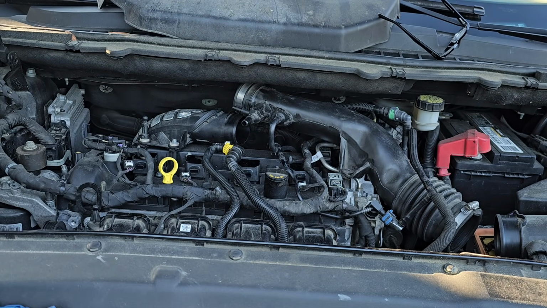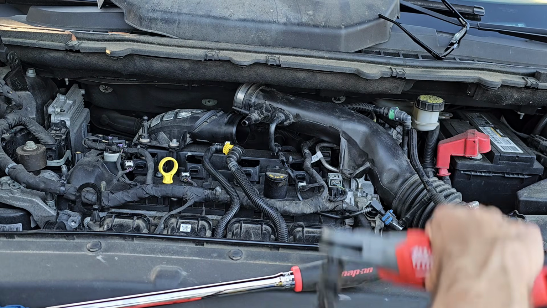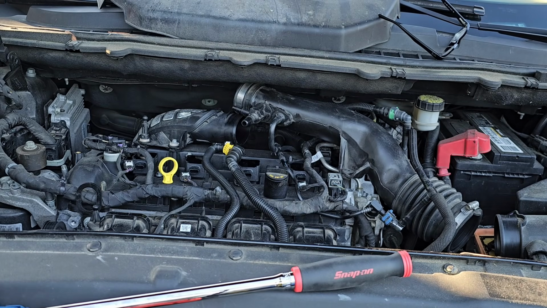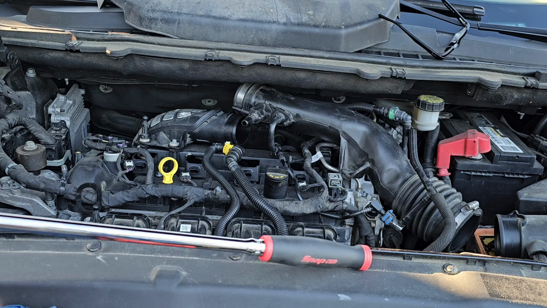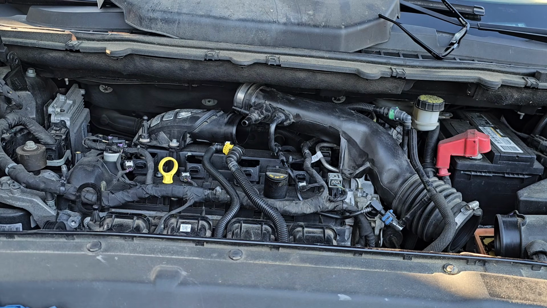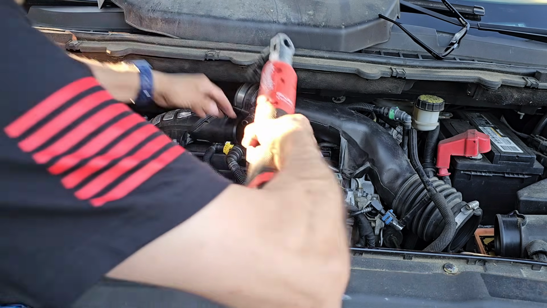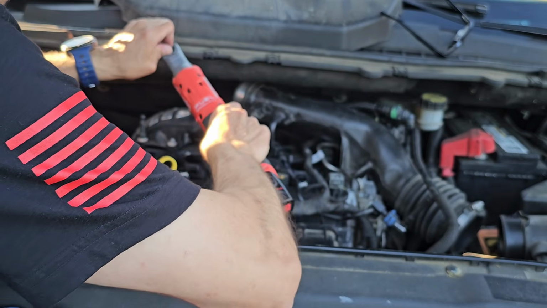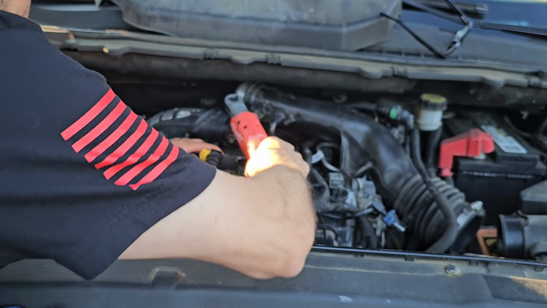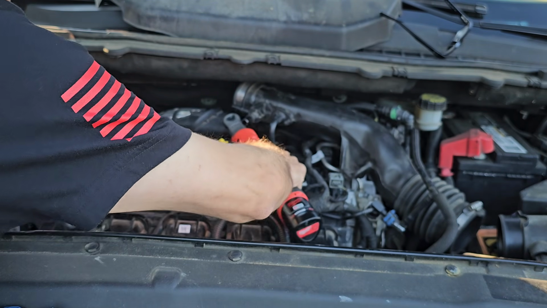Let me get the swivel. Let me see if I can get a little bit more reach in there with the swivel, because this thing is really embedded in there, and we want to make sure that we can get it snug enough. Alright. The swivel will work on this very easily.